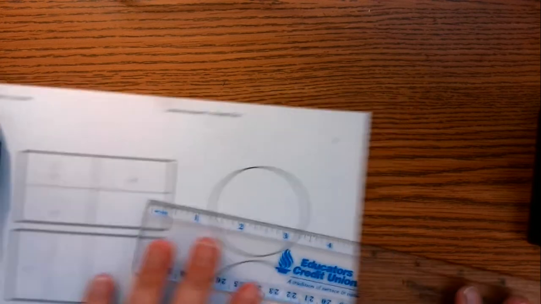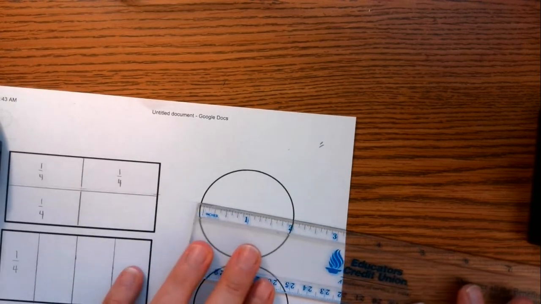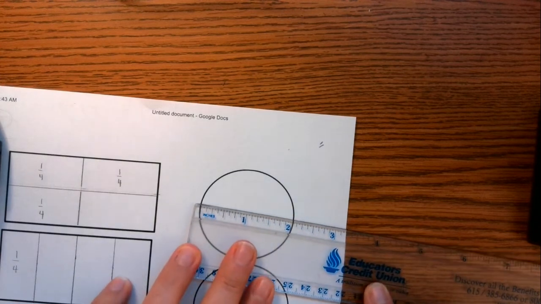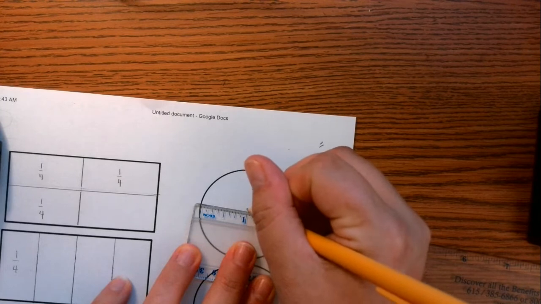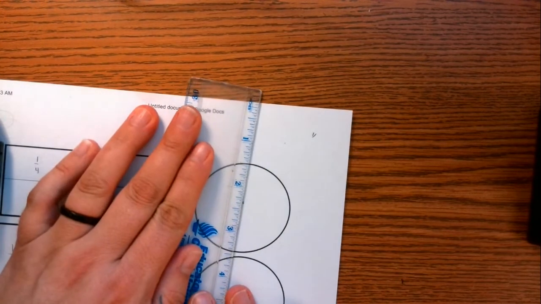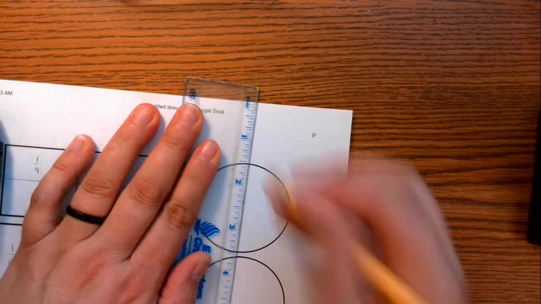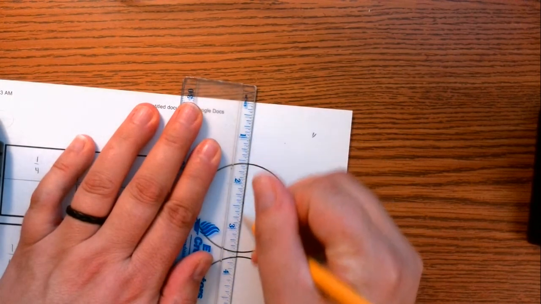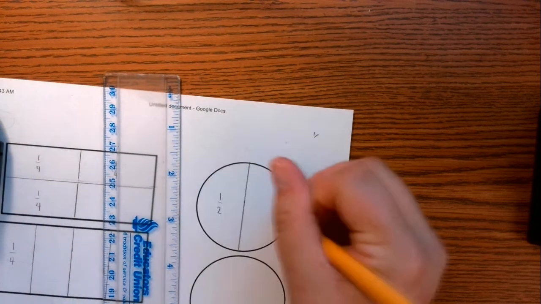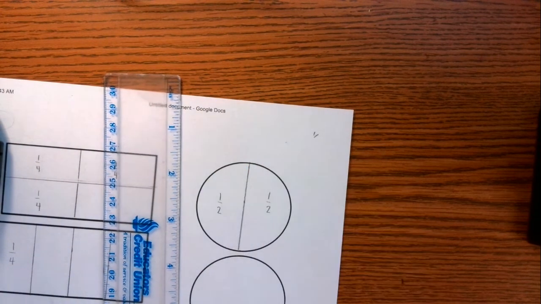When you are measuring with a circle, you want to do the same thing. You go to the fattest part of your circle, measure across, and this is about 2 inches. So at about the 1 inch mark is going to be the center of my circle. If I wanted to split this into 2 equal pieces, I would just draw a line directly down. So this would equal 1/2, and this would equal 1/2.